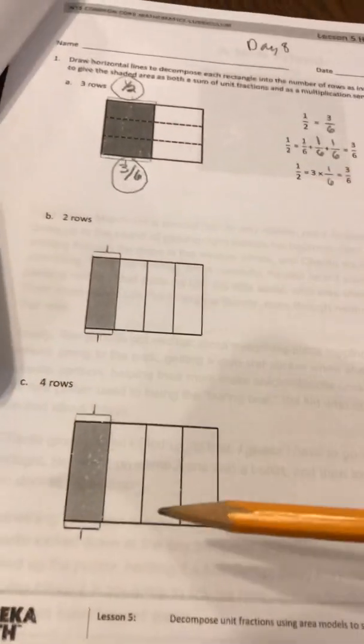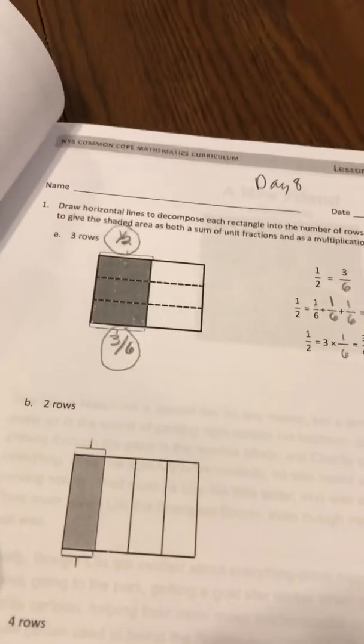All right, so use this to guide you through your work here. Remember to read these directions up here very carefully and do exactly what it says, and you'll be good to go.